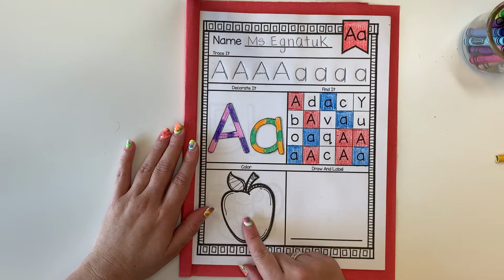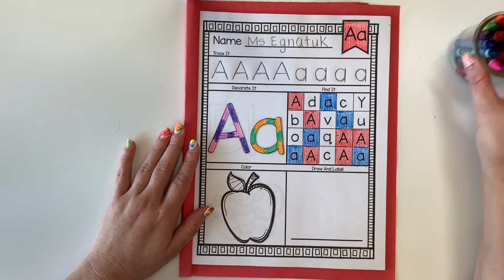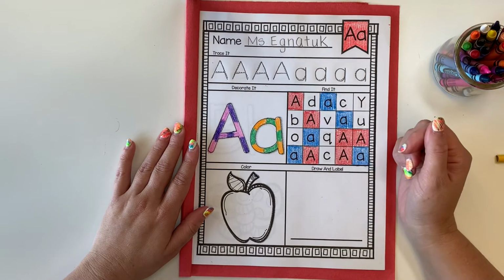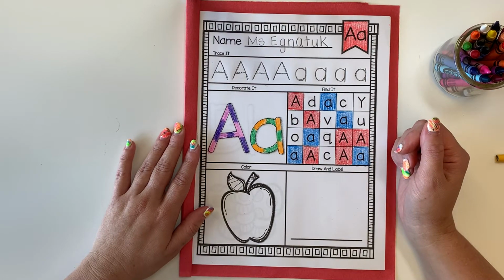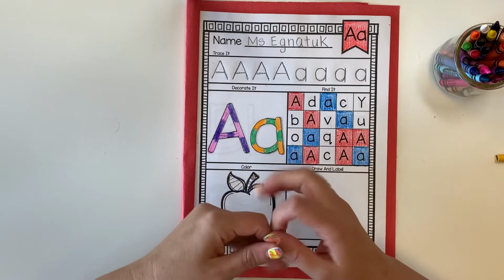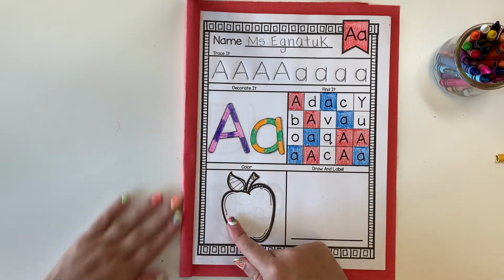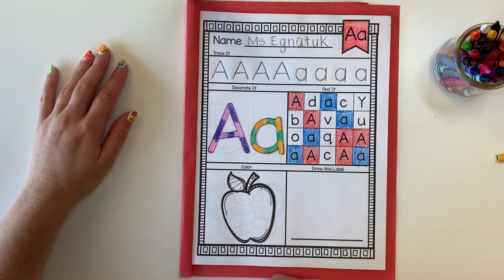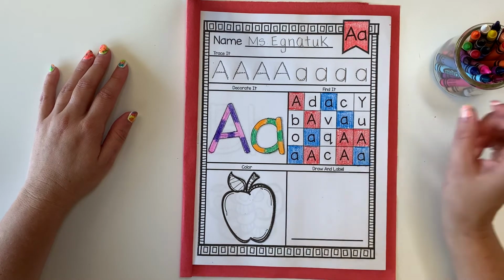A says like apple. Decide what color you want your apple to be. Apples can be yellow. Apples can be green. Apples can be red. Sometimes they're all 3 colors mixed together. You can color your apple however you want. If you want to make a rainbow apple, you can make a rainbow apple. If you want to make a purple apple, you can make a purple apple.